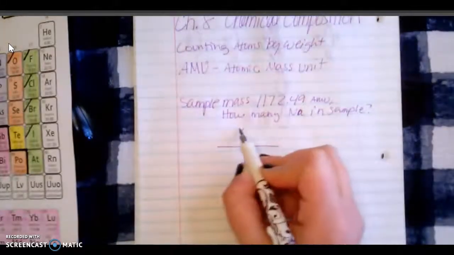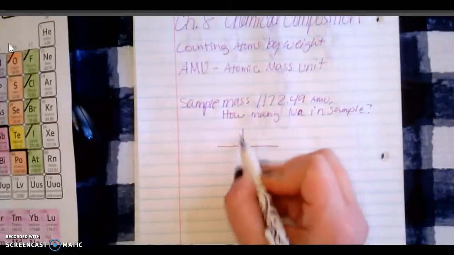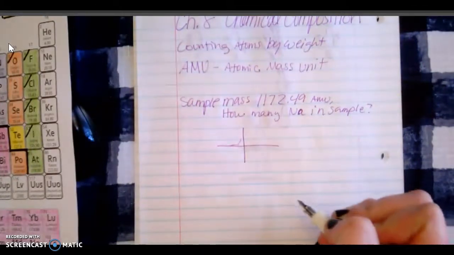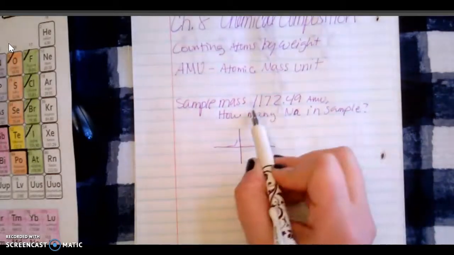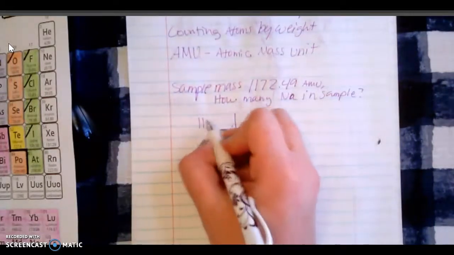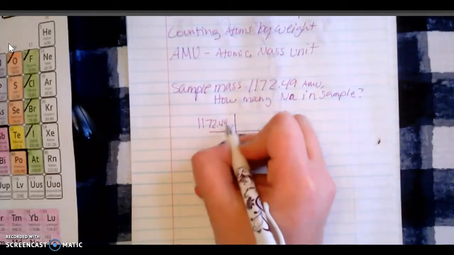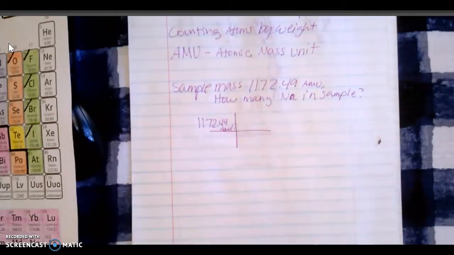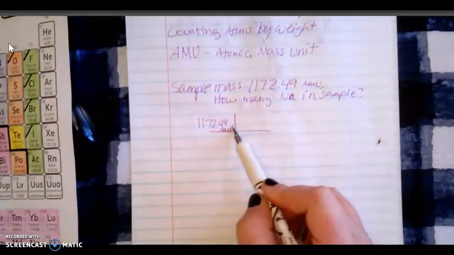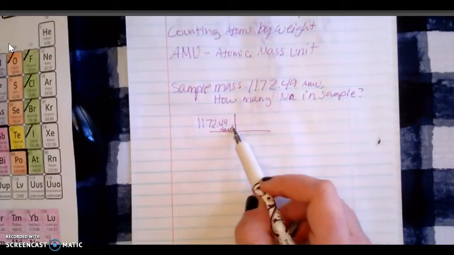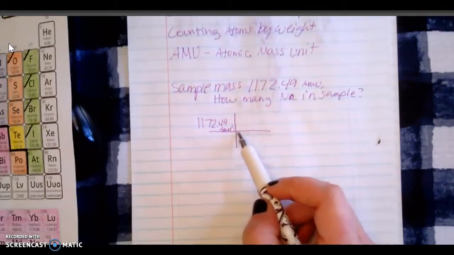Up here goes the value that you know from the problem. I know that I have 1172.49 AMUs, which I was given in the problem. Now I'm trying to figure out how many sodium atoms are in that sample.